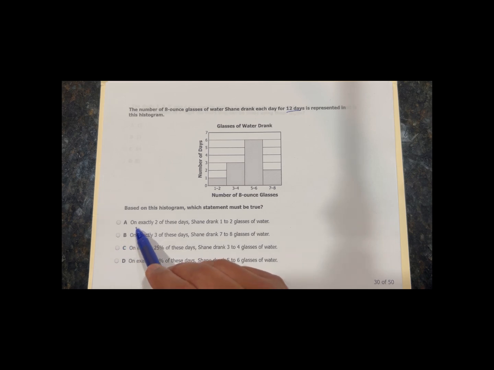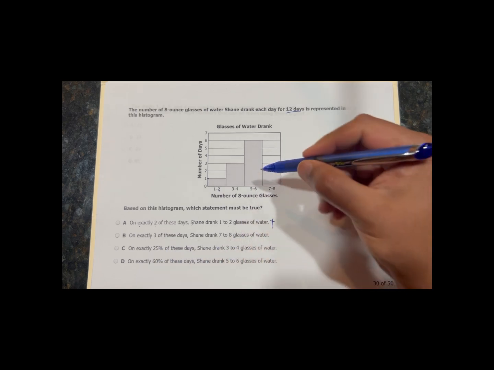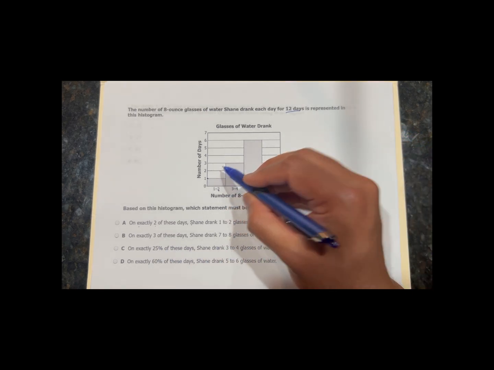Let's do one by one. On exactly 2 of these days, Shane drank 1 to 2. For 1 to 2, there's only 1 day, so that's not true. 7 to 8, let's look at that. That's 2 days. See this line? It's shaded up to here, so it's not 3 days. On exactly 25% of the days, Shane drank 3 to 4 glasses.